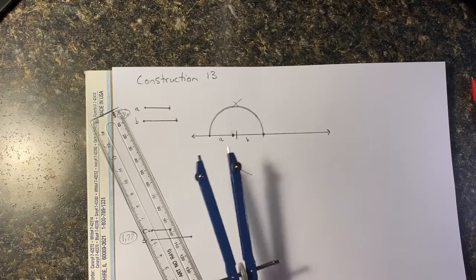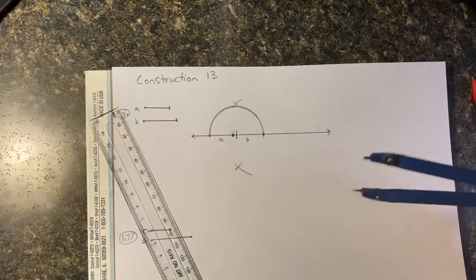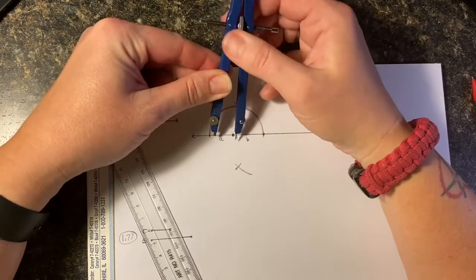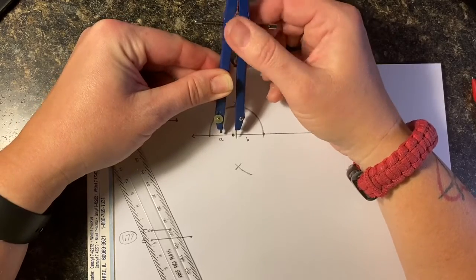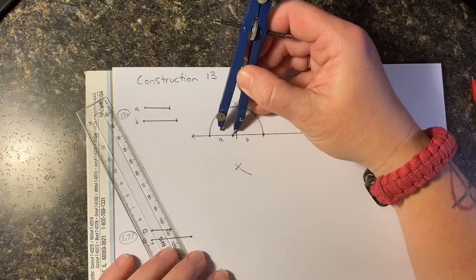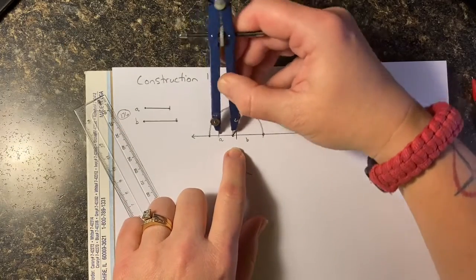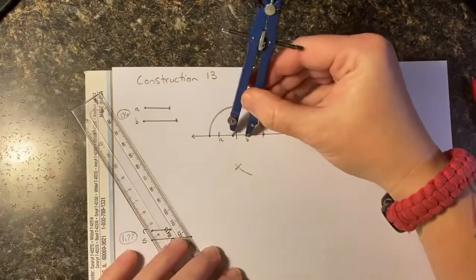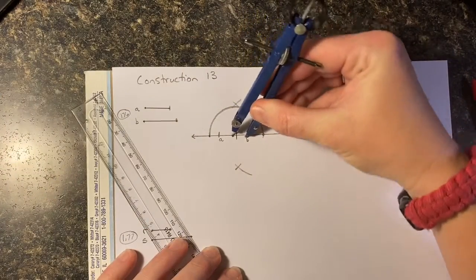All right, we've done those before as well. Look back if you need to. But to do a perpendicular, we're going to shrink our compass down here because we want our dog ears, right? So we're going to start at our intersection of AB. I'm going to dog ear one side, and without changing my compass, I'm going to just swivel it around and dog ear the other side.